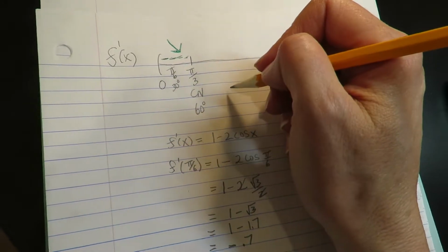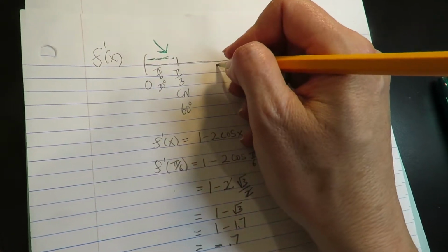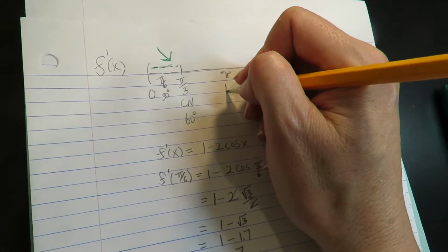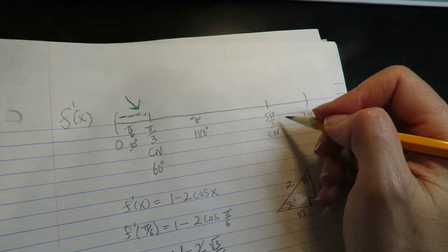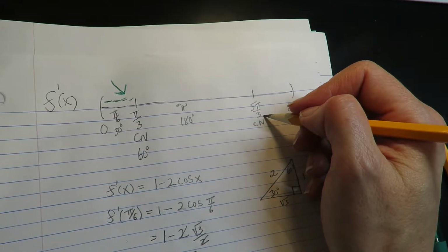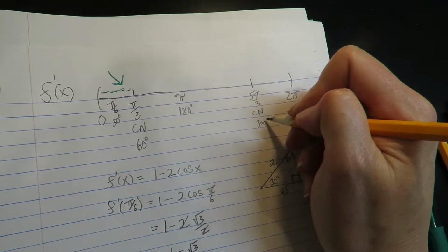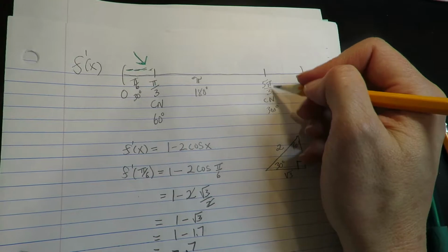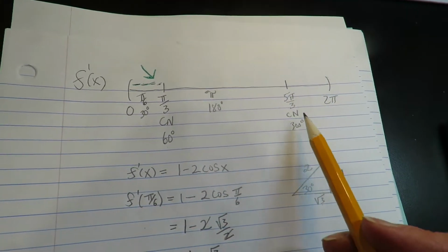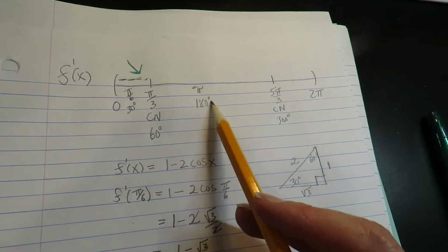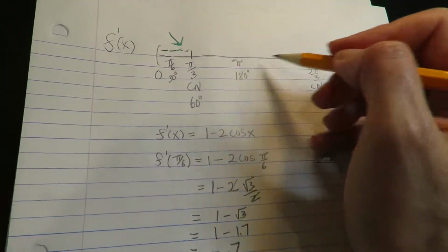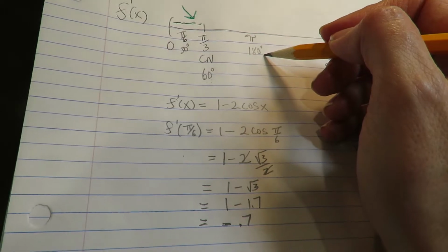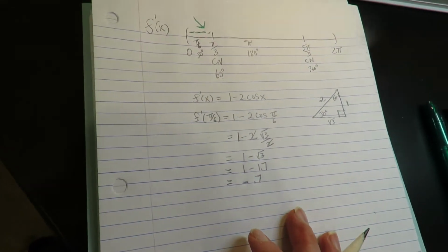I'm going with something easy. So I'm going to go with pi, because pi is equivalent to 180 degrees, which falls between 60 and, let's see, this is 300 degrees, if that's a little easier for you to understand. So 180 falls between 60 and 300. You could pick anything. I'm just trying to go for what I think is easy to calculate.